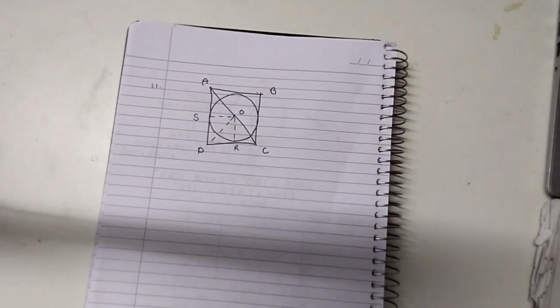In the 11th question, they're asking us to prove that the parallelogram circumscribing a circle is a rhombus. So we have a parallelogram ABCD which circumscribes a circle with center O. P, Q, R, and S are the points of contact of the sides AB, BC, CD, and DA respectively.